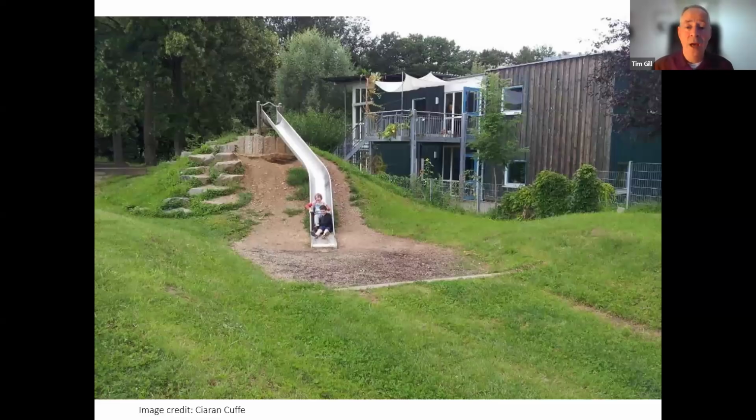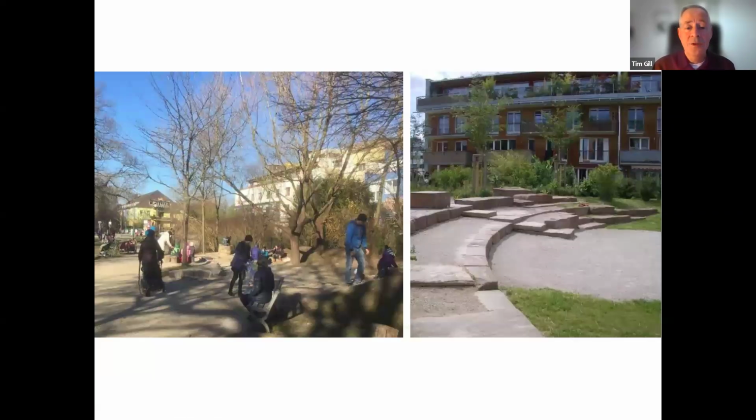But in the meantime, here's one image of one of the nice things about Vauban: there aren't really many playgrounds in the sense of fenced off play areas. There's a lot of green space, and you do see playful features like this slide woven into those green spaces. But it's a very different vision. So one of the things about Vauban is that all of the space between the buildings is available for public use. It's genuinely public space because it's not being dominated by the car. So here are a couple more images of different types of public space in the area.